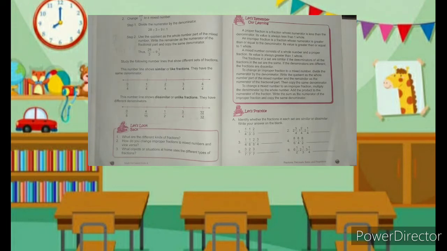Again, a proper fraction is a fraction whose numerator is less than the denominator, and its value is always less than 1/2. An improper fraction is a fraction whose numerator is greater than or equal to the denominator, and its value is greater than or equal to 1/2.